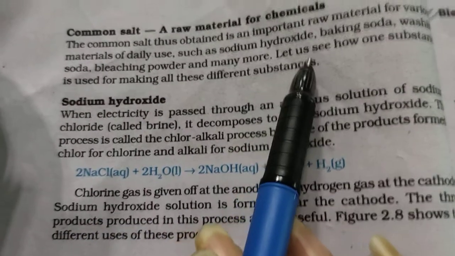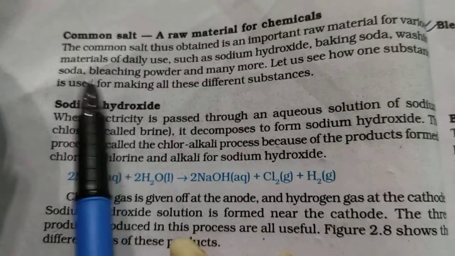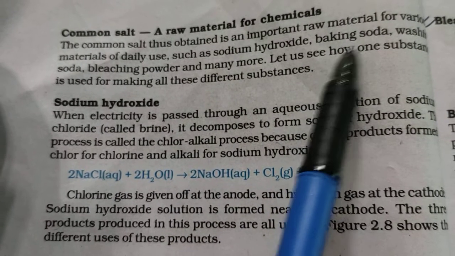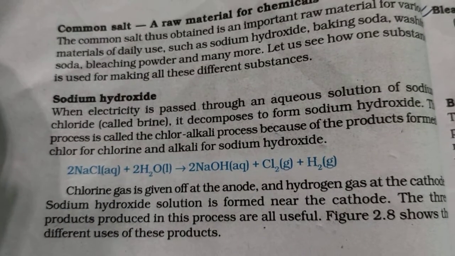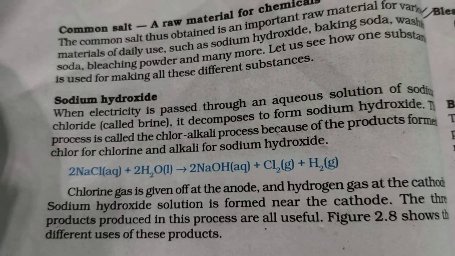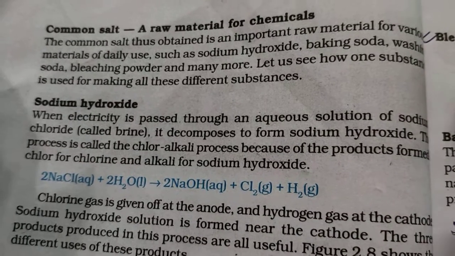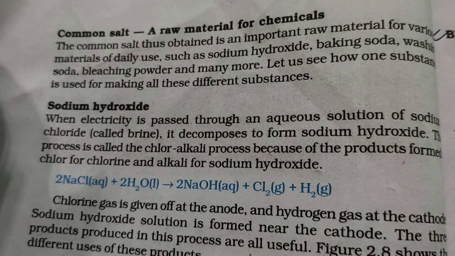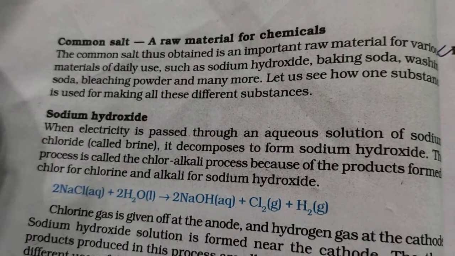Let us see how one substance is used for making baking soda, washing soda, bleaching powder and many more. Baking soda is NaHCO3, washing soda is Na2CO3·10H2O. The symbol for bleaching powder is CaOCl2, commonly called calcium chloride hypochlorite. Actually this is not calcium chloride hypochlorite, it is calcium hypochlorite.